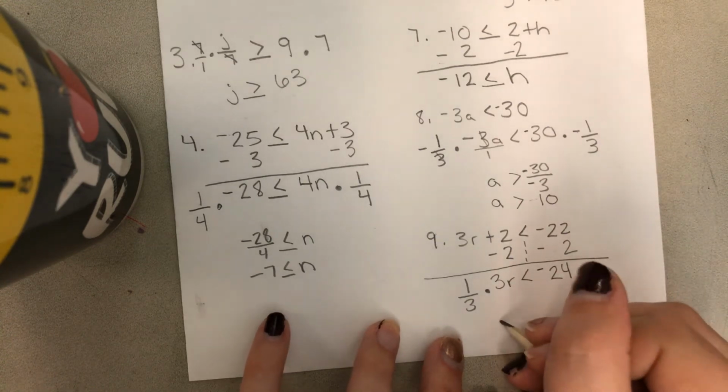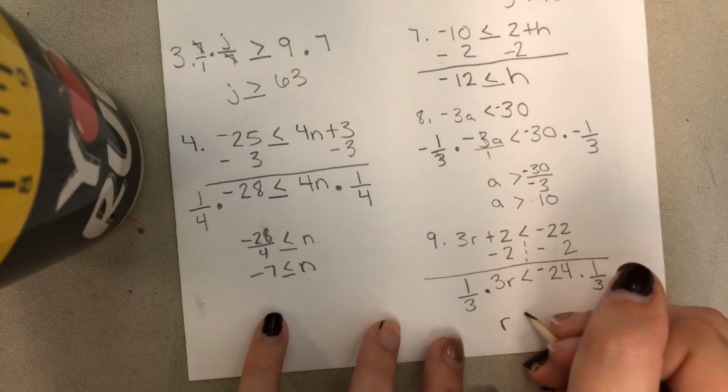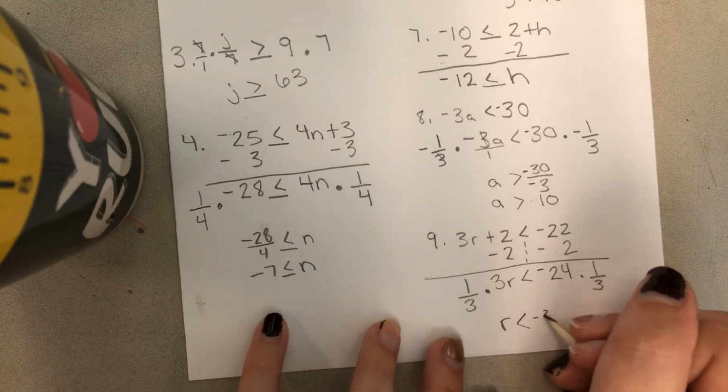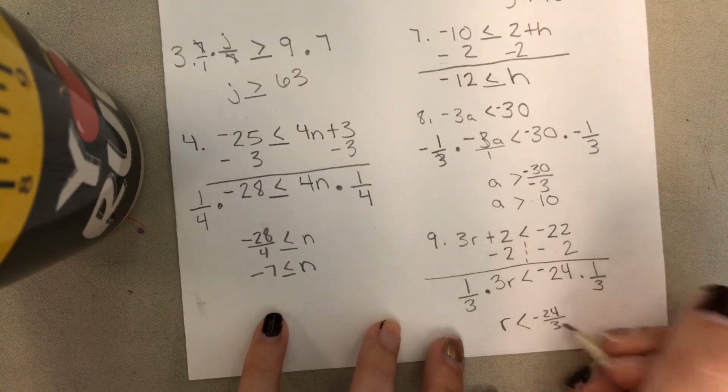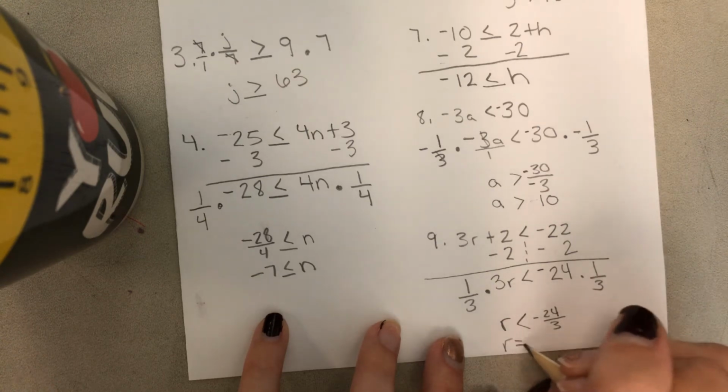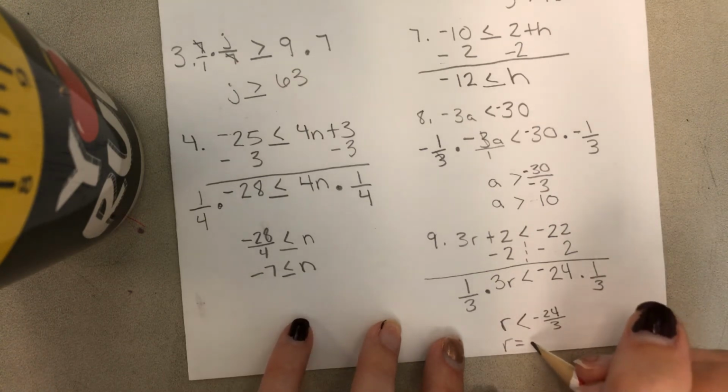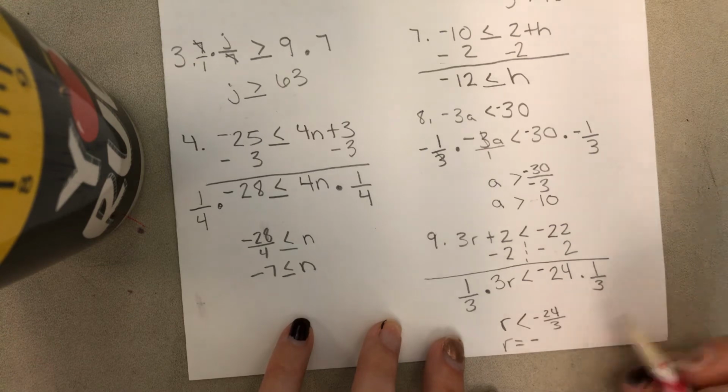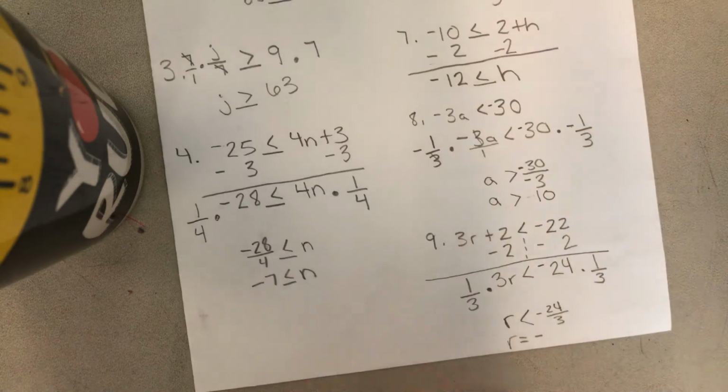So that leaves me with r is less than negative 24/3. So r is equal to negative 8, right? Double check. 24 divided by 3, yes, 8.